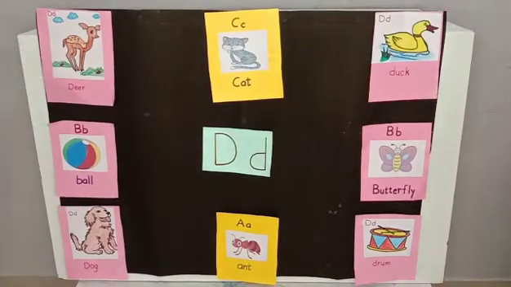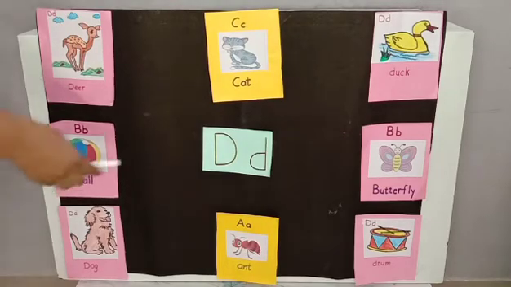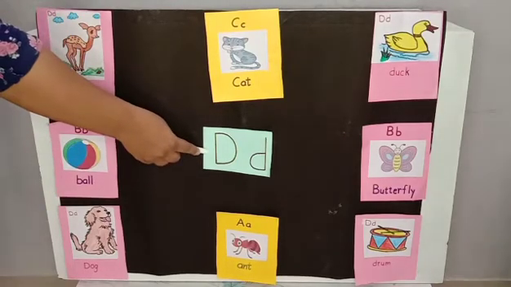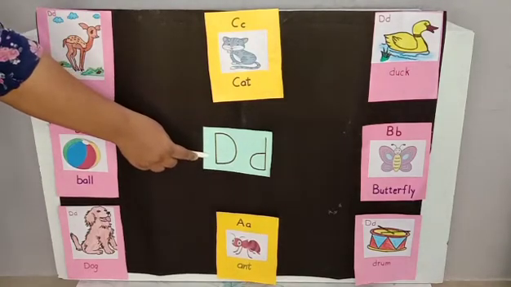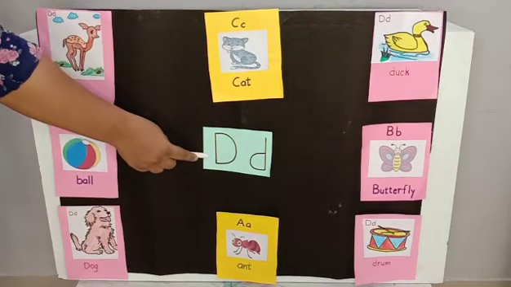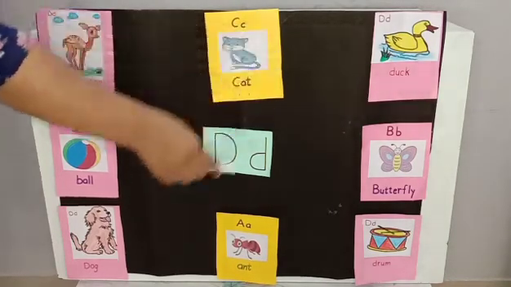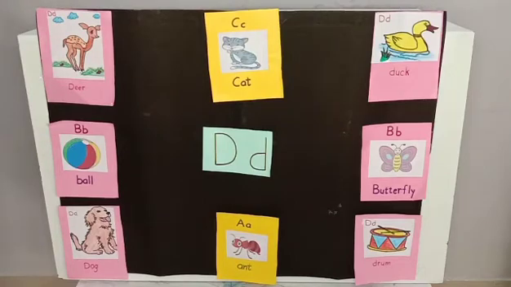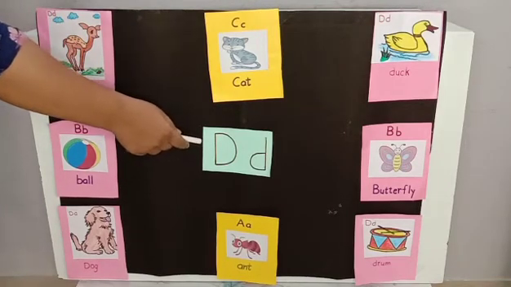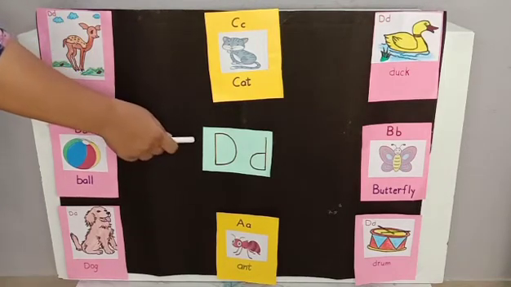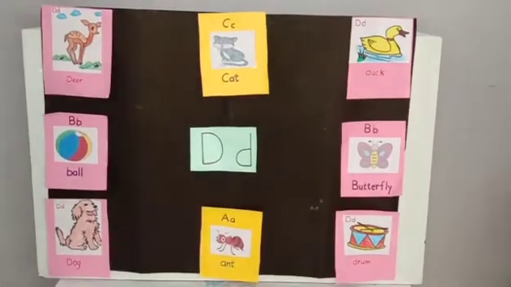Kids, for this activity, I have kept a tag of alphabet D in the center, and you can see some flashcards around it. In this activity, we will match the pictures that start with alphabet D. So, let's start.